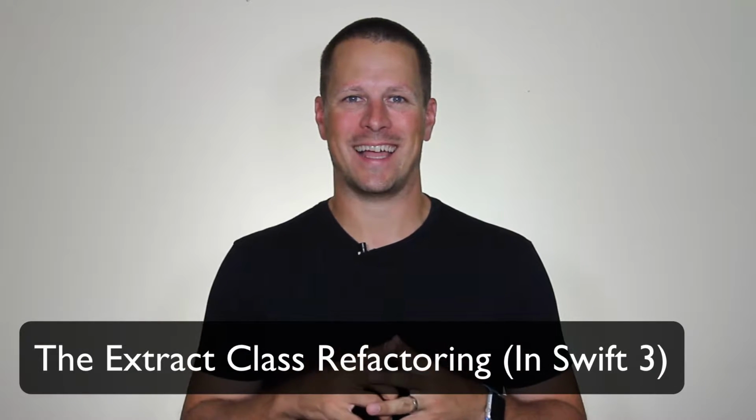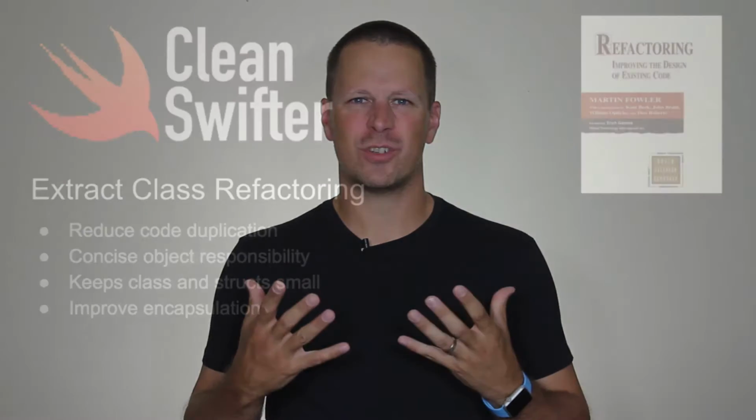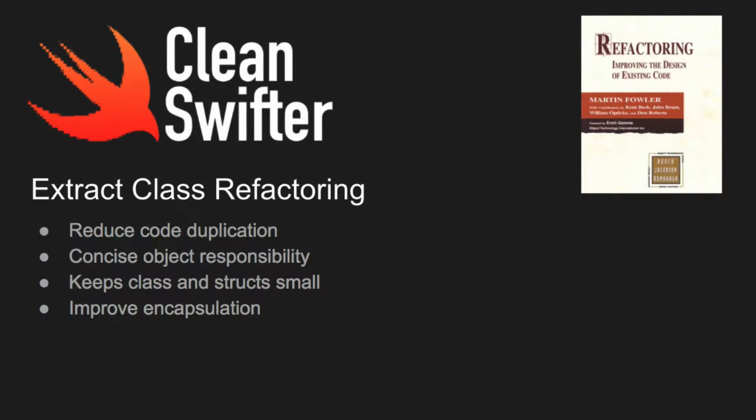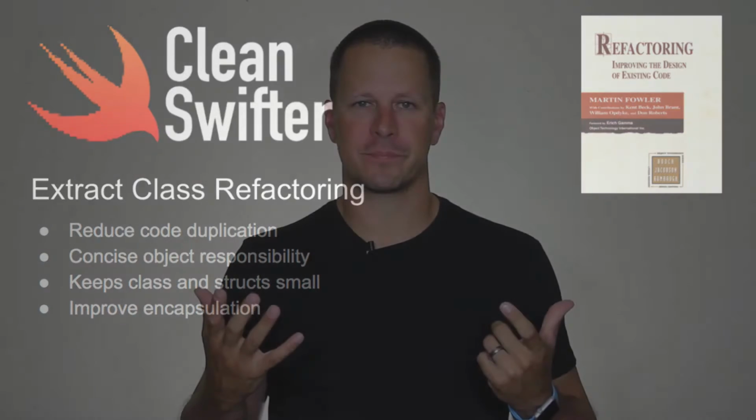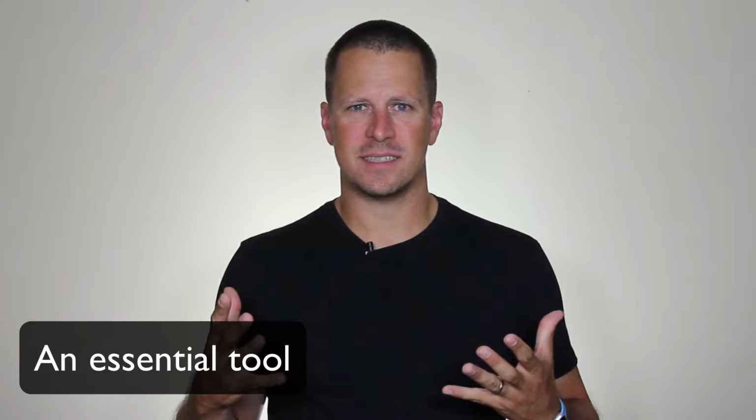This week, the refactoring we're looking at is called Extract Class. Extract Class is one of the most essential refactorings that I think of when I'm thinking about what a refactoring is. Oftentimes, in object-oriented programming, you're working with classes that represent really anything, but oftentimes a model representation of whatever business unit you're building within your app.